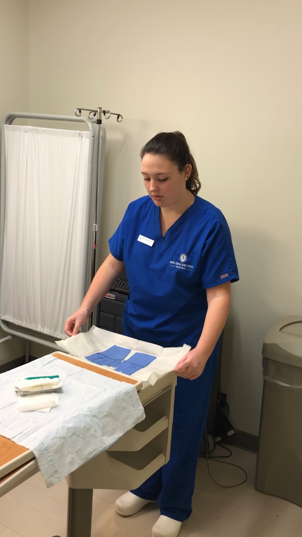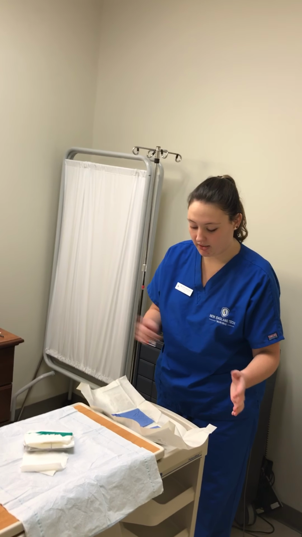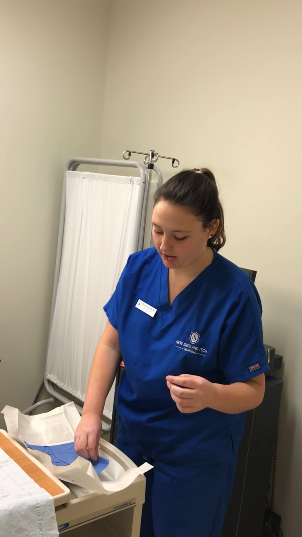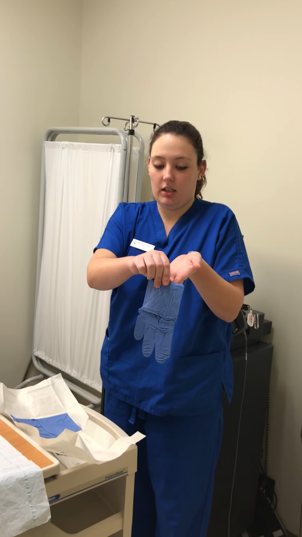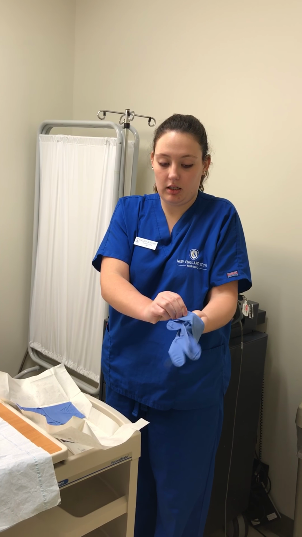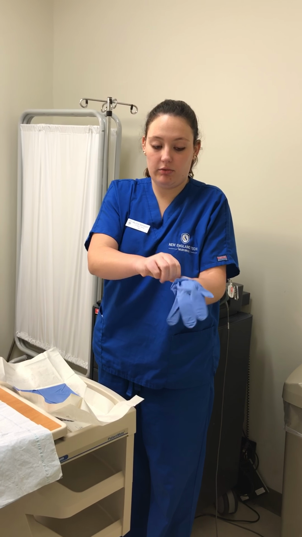Personally, I like to put my sterile gloves on my non-dominant hand first, so that's what I'm going to do. Being very careful to only touch the outside cuff. I'm going to just slide my finger in there, pulling it down round and round.